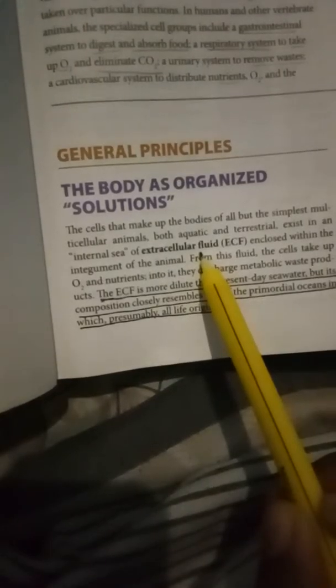If you read from top to bottom, you will see the extracellular fluid is more important, and there are three in the general principles. They gave the extracellular fluid in a dark way, so it is easier to understand, I think.